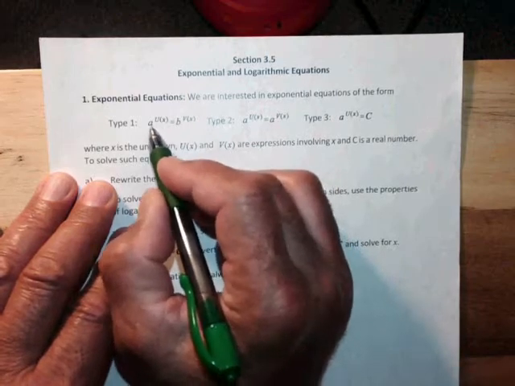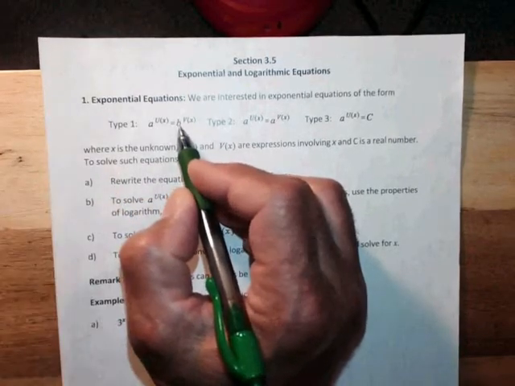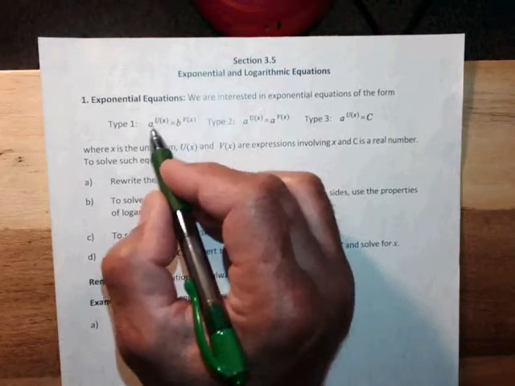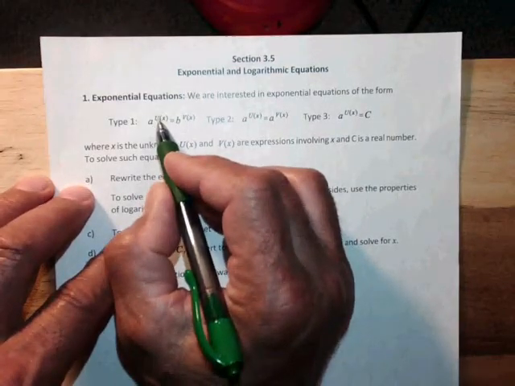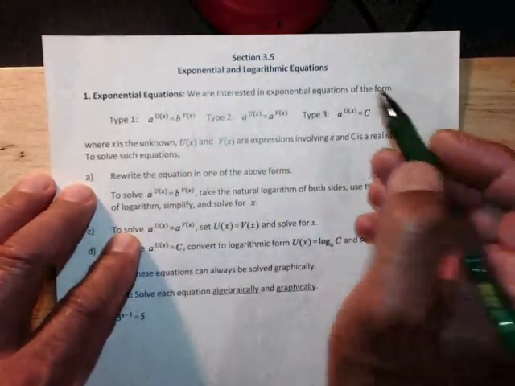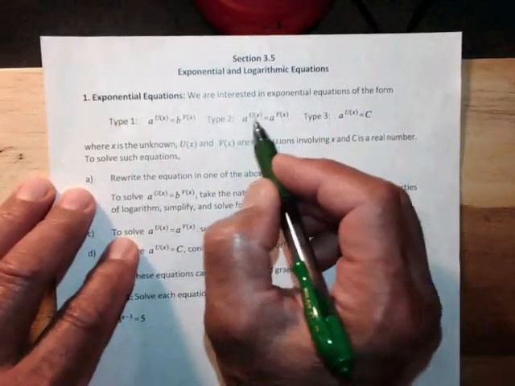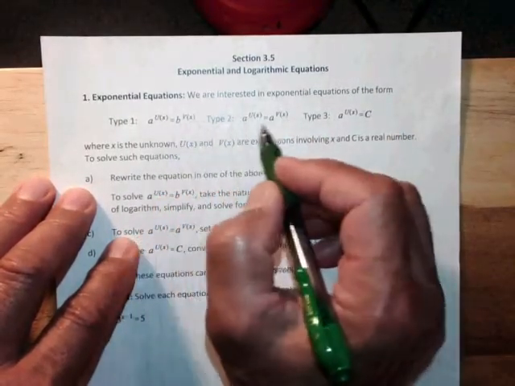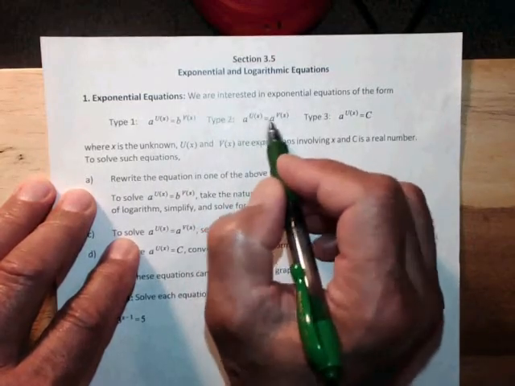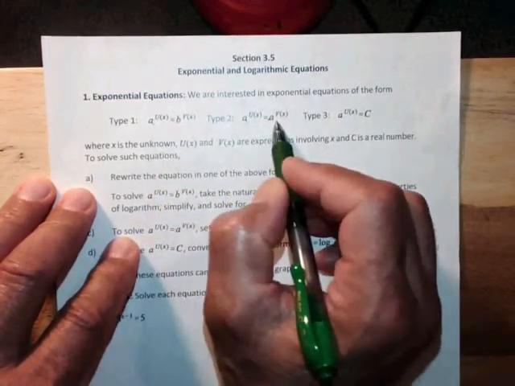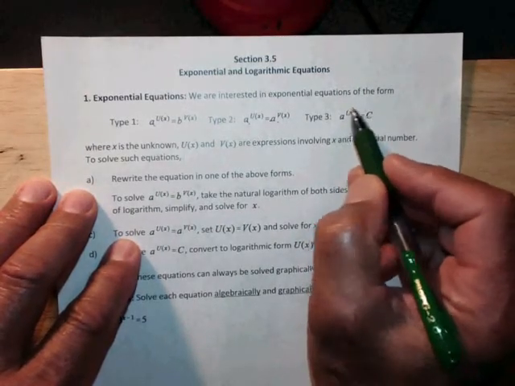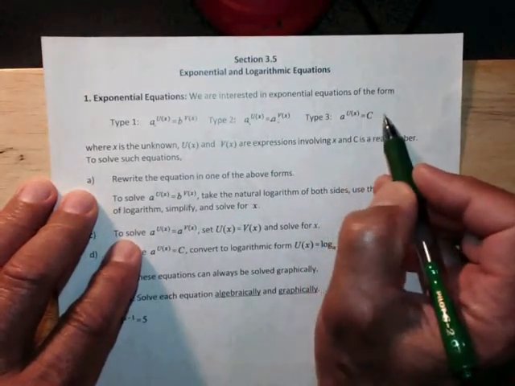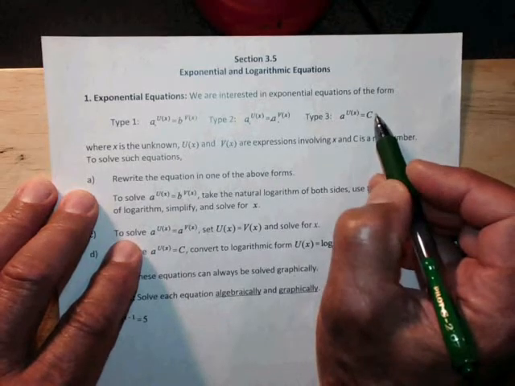On the left side you have base a, on the right side you have base b, and each one is raised to some function of x, like a to the power u of x, b to the power v of x. Type 2 is just like type 1, but the bases are equal. And type 3 is a situation where you have one exponential on one side, and on the other side you don't have an exponential, you just have a number.